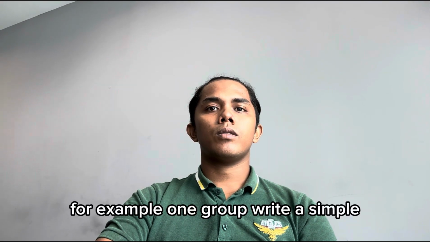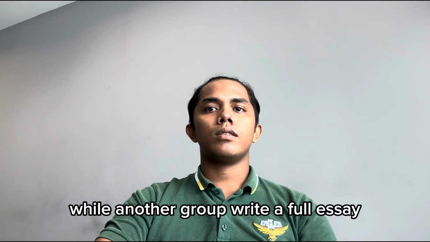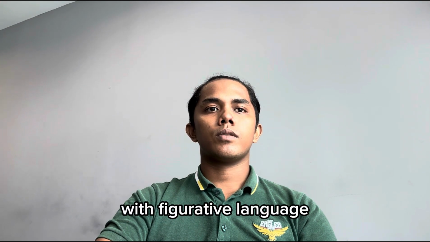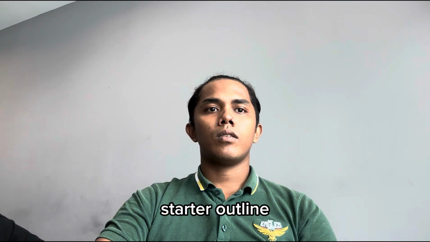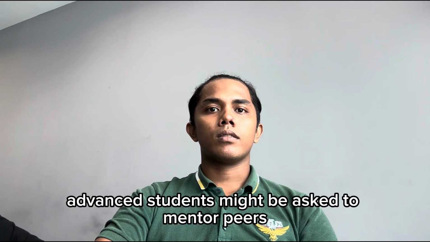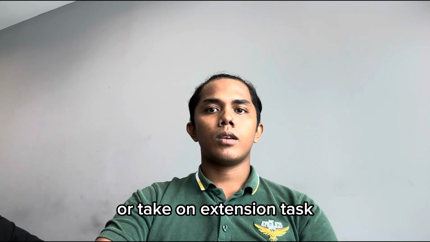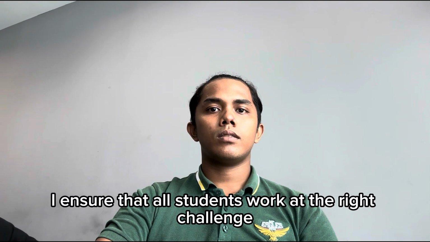For example, one group writes a simple descriptive paragraph using a word bank, while another group writes a full essay with figurative language. I can also use scaffolding, providing sentence starters, outlines, or graphic organizers to those who need more structure. Meanwhile, advanced students might be asked to mentor peers or take on extension tasks. By doing this, I ensure that all students work at the right challenge level.